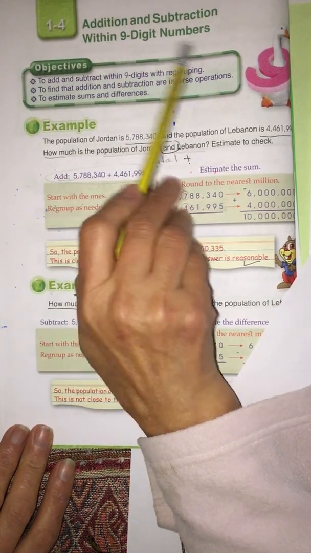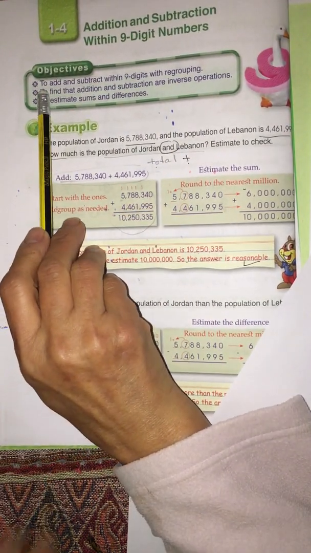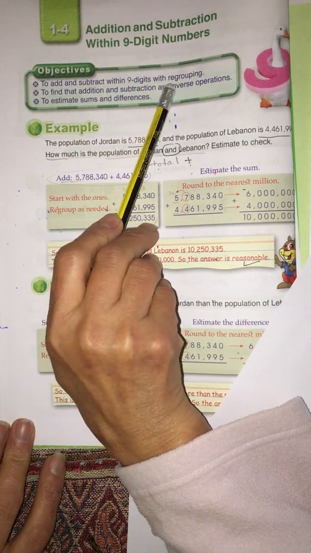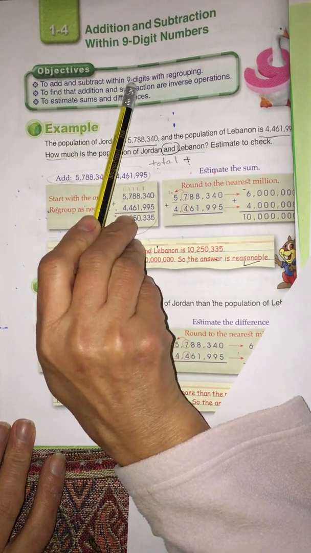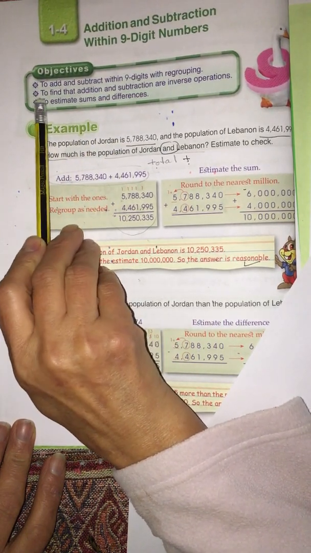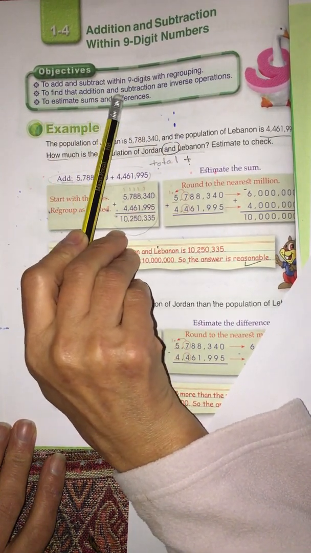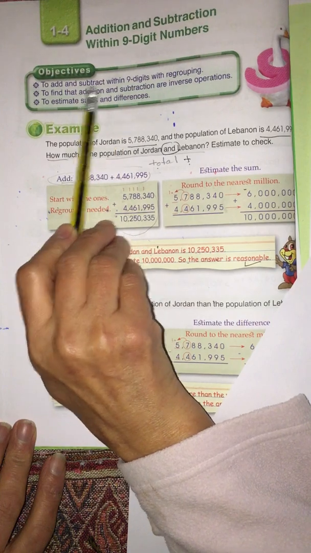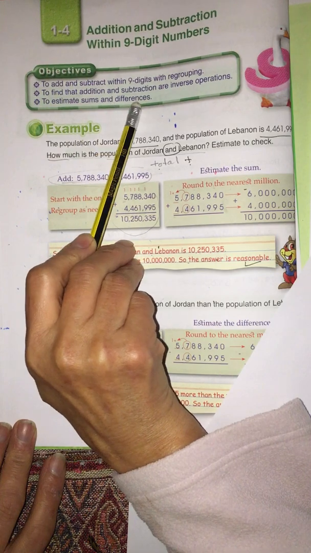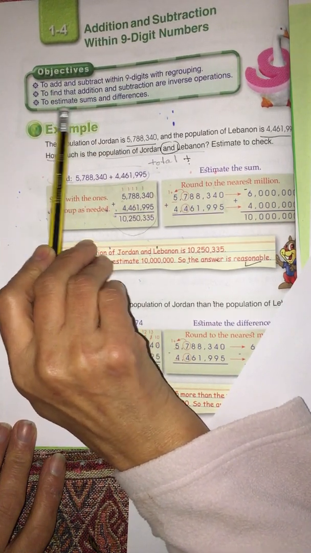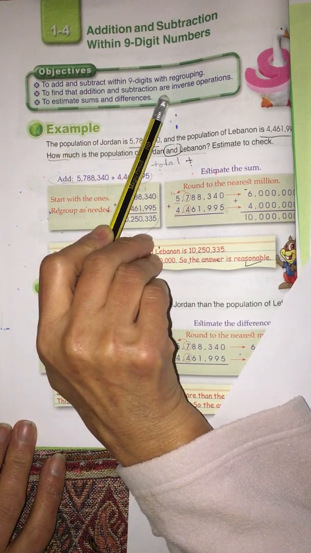Okay? In this lesson our objective is to add and subtract within 9-digit numbers with regrouping. You are going to plus or minus numbers until 9 digits. To find that addition and subtraction are inverse operations, we are going to notice that plus and minus عكس بعض. Inverse operation means عكس بعض. To estimate sums and differences, to be sure that we are solving correctly, we are going to estimate to check our answer. Is it reasonable or not?